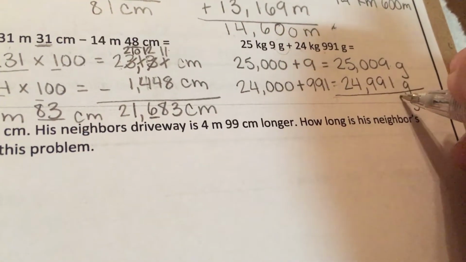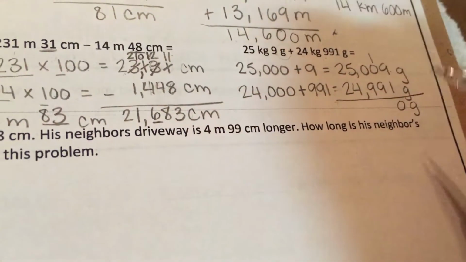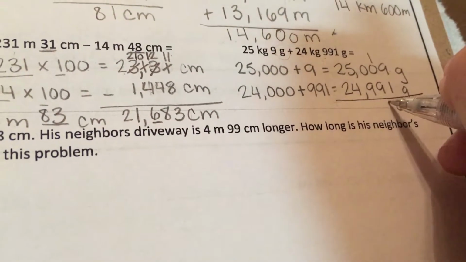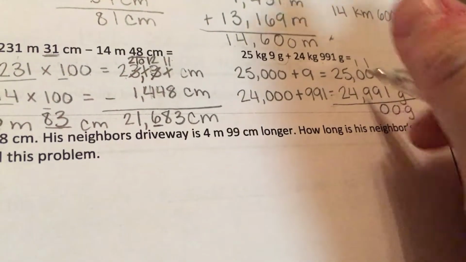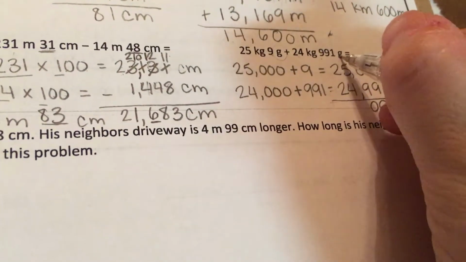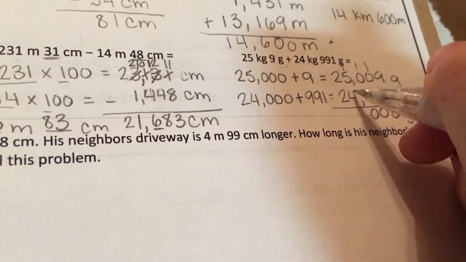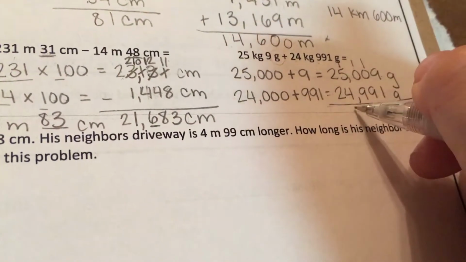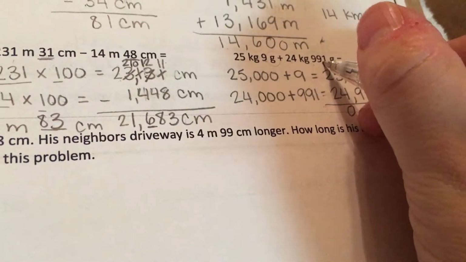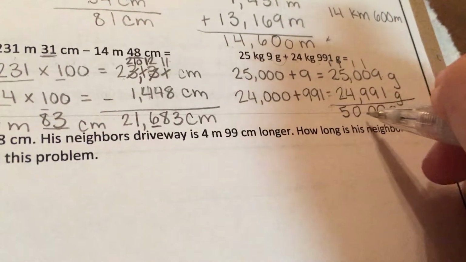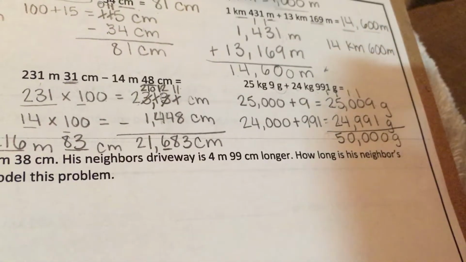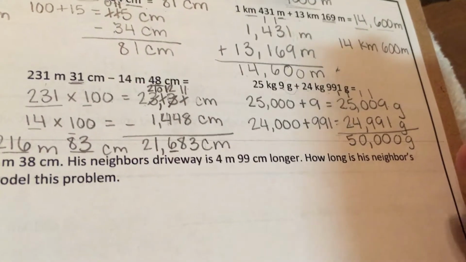9 plus 1 is 10. Put your 0, carry your 1. 9 plus 1 is 10. Put your 0, carry your 1. 9 plus 1 is 10. Put your 0, carry your 1. 5 plus 4 is 9, plus 1 more is 10. Put your 0, carry your 1. 2 plus 2 is 4, plus 1 more is 5. So we actually have 50,000 grams.